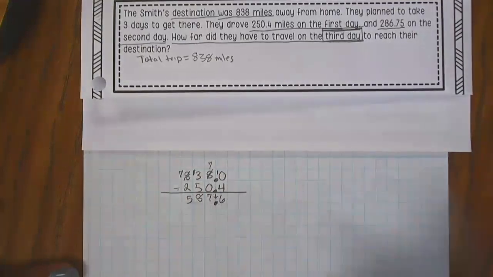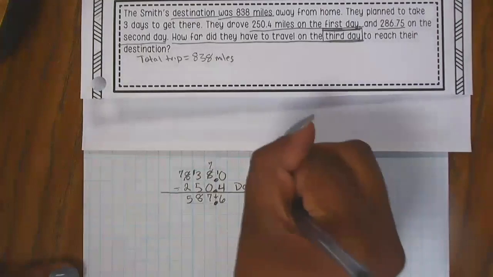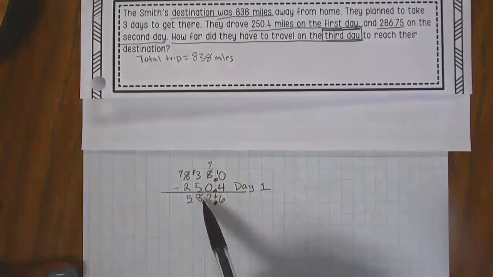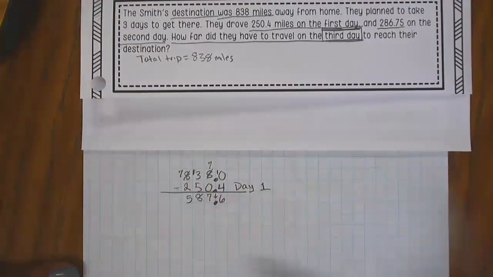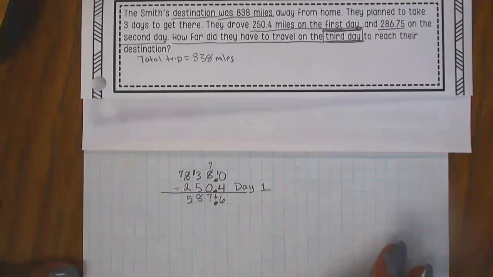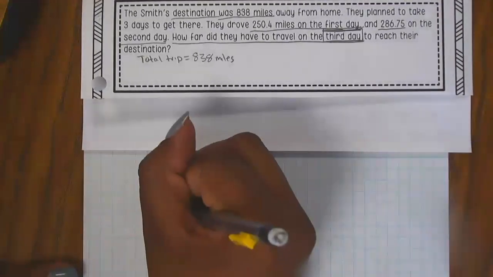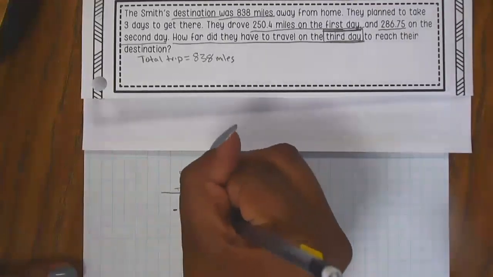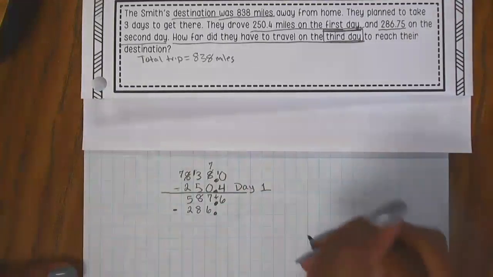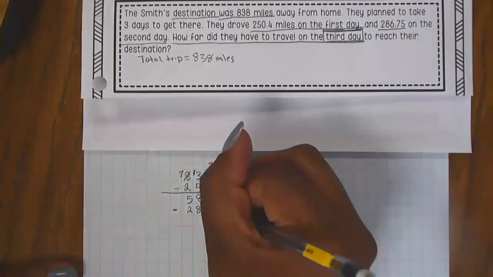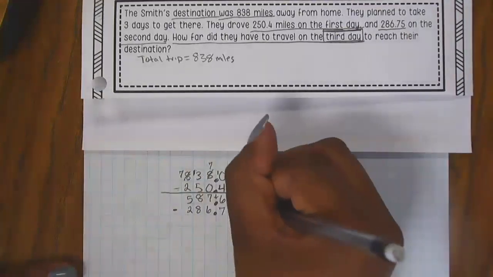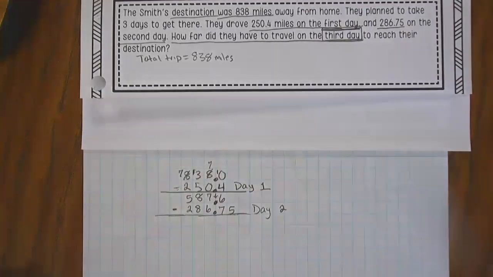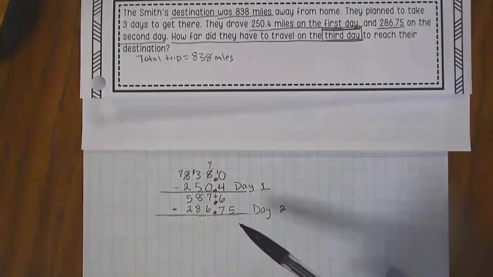So remember, this was only day 1. After day 1, the Smiths family still had 587 and 6/10 miles to go. But remember, we also have the information for day 2. So now we have to subtract that as well. On day 2, they traveled 286. Remember, decimals line up on top of each other. And 7,500. This is day 2. My numbers are lined up vertically. So I'm going to the next step.